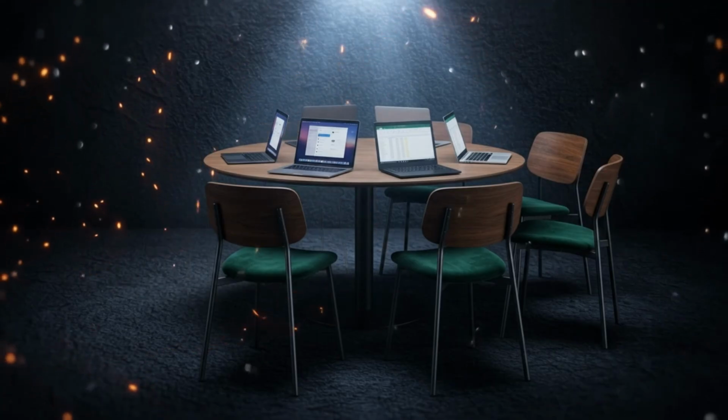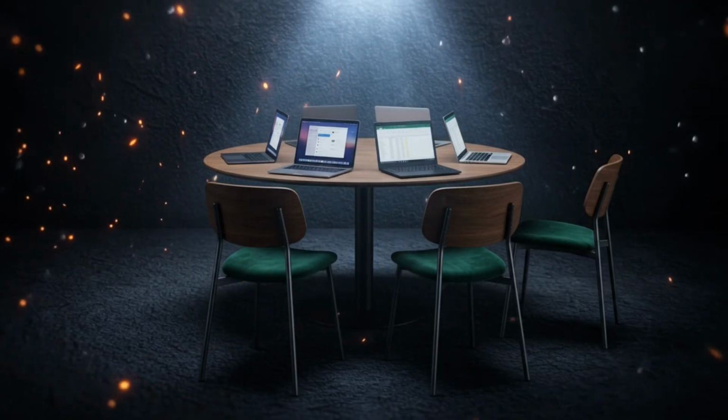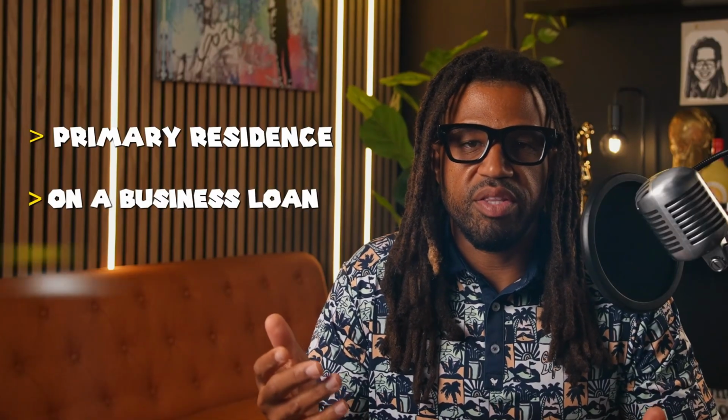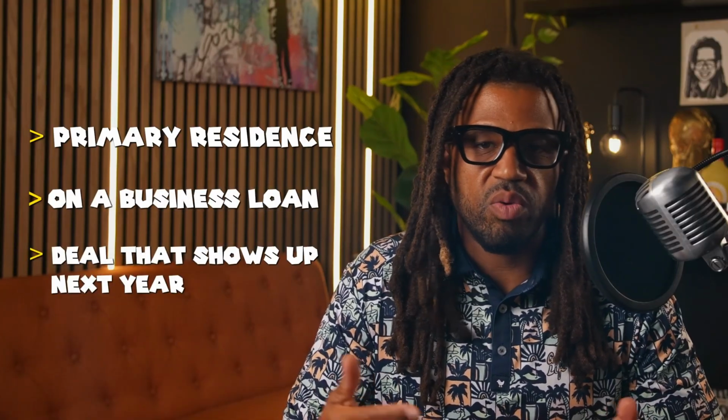Buy one rental conventionally, no problem. By 2, it gets a little tighter. By the 3rd and the 4th, the ratio starts closing doors on you. And not just doors on rentals, but on your primary residence, on a business loan, on the deal that shows up next year that you didn't even know was coming. A DSCR loan doesn't take a seat at the table.